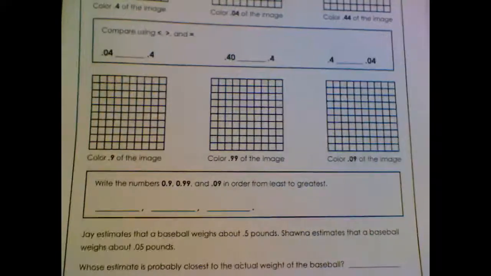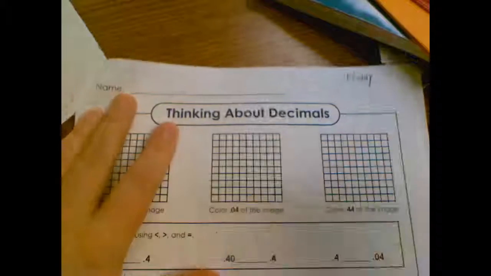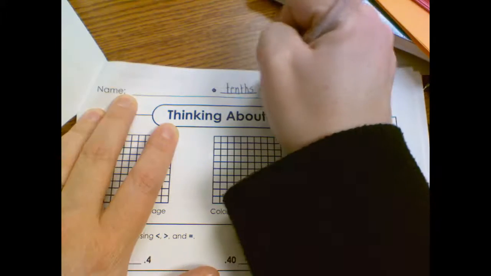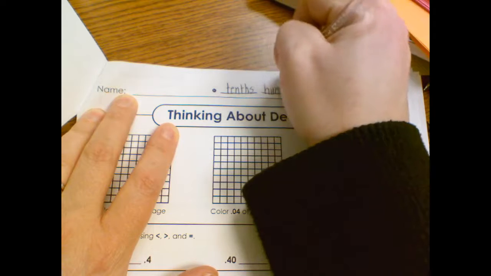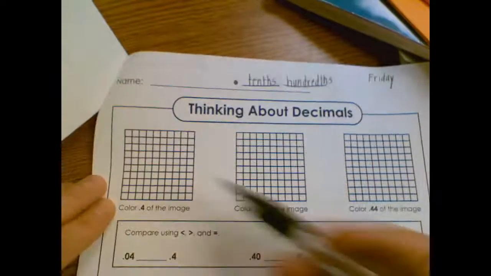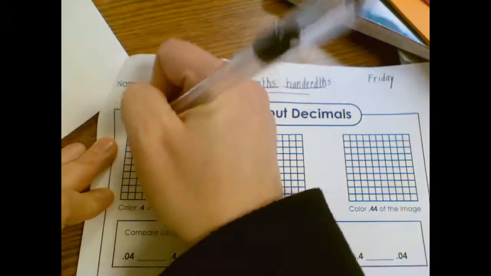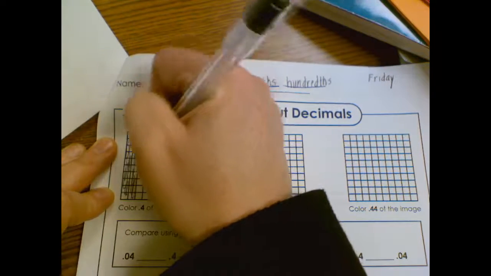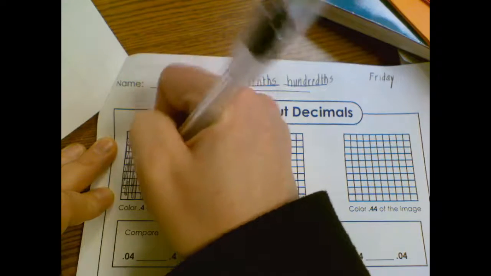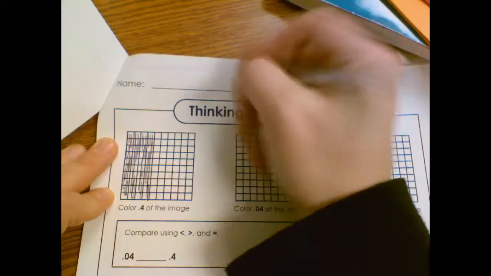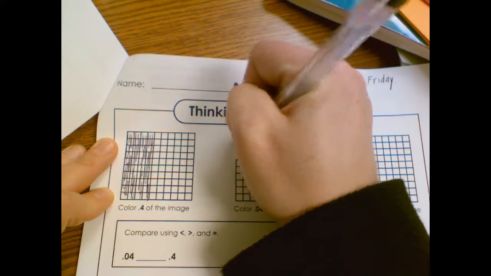You have to remember, here's what I think you should do. At the top of your paper, if you want, put a big decimal point, label it tenths. If you're like, Mrs. Jusome, I forget which is which, so write yourself a reminder. That way, let's do one now together. 4 tenths. That means 4 rows of the tenths. Right? Okay? And now 4 hundredths, well, that's only 4 of the little 100 cubes.